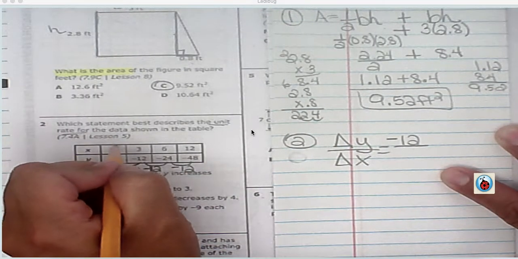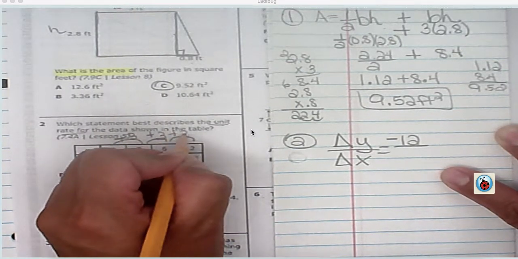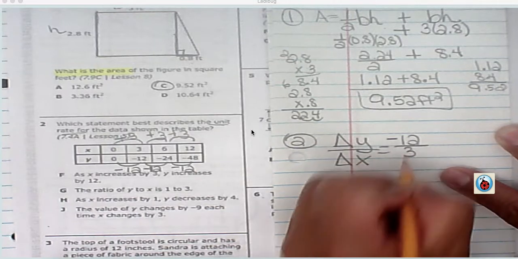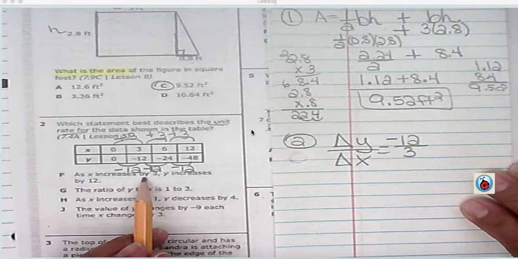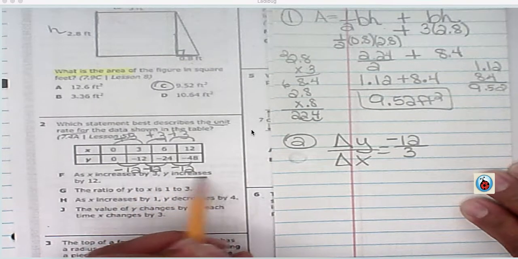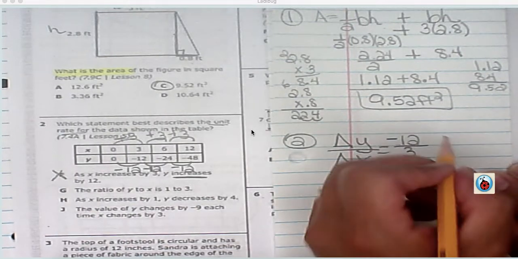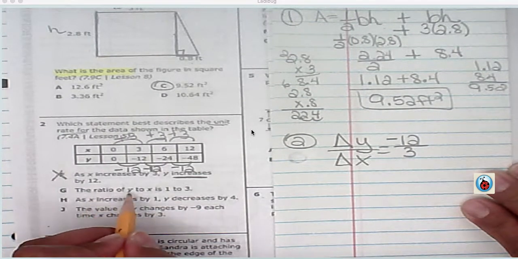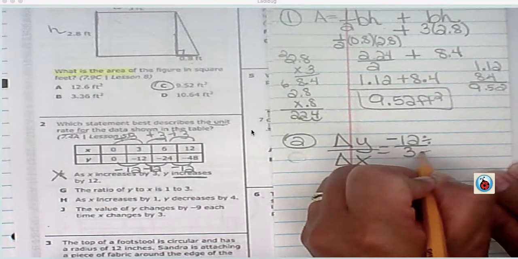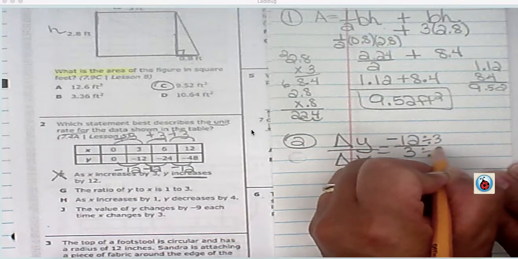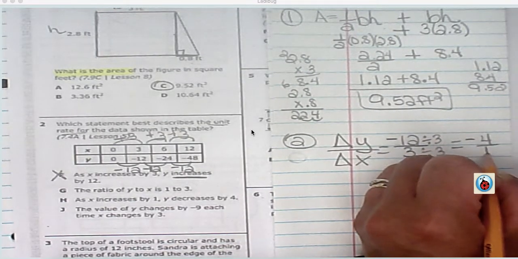The change in x is +3, +3, +3. So we're going to go ahead and put a 3 here. Now, be careful because F says x increases by 3 while y increases. Well, that's not true. It's not increasing, it's decreasing. So F is out. That's your distractor. The ratio of y to x is 1 to 3. Well, this doesn't look like 1 to 3, so more likely we're going to have to simplify. So I'm going to factor out a 3, and that gives us -4 over 1.